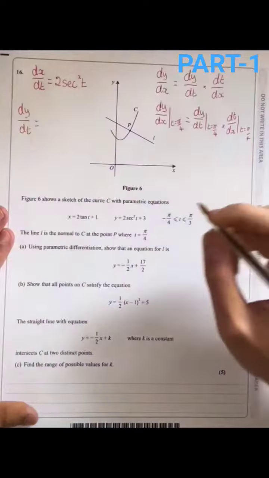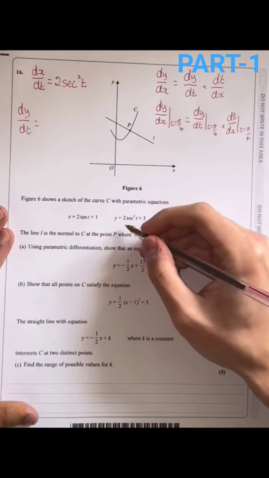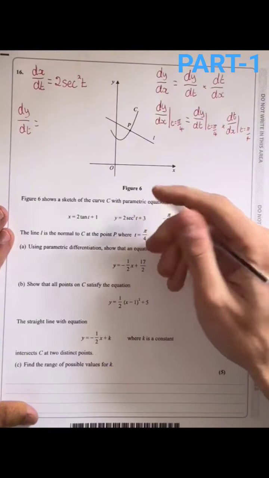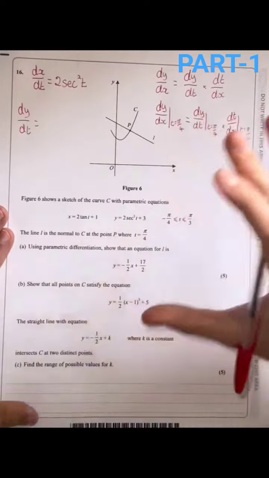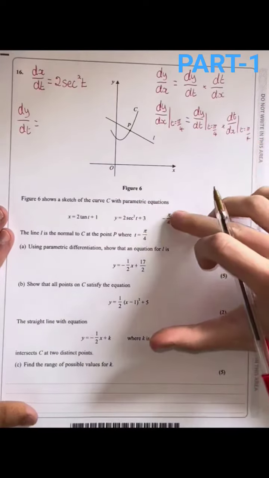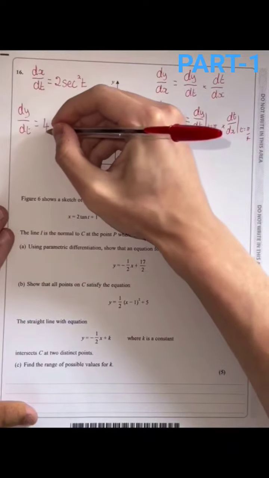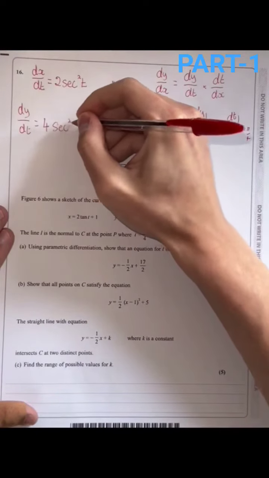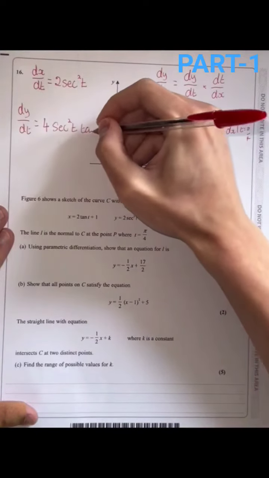So as I said, using the chain rule, this power of 2 comes down, and then we have to differentiate the inside function. So the derivative of sec is actually sec t tan t, and then we still have a factor of sec t left over. So that's going to give us the following. That gives us 4 sec squared t tan t.